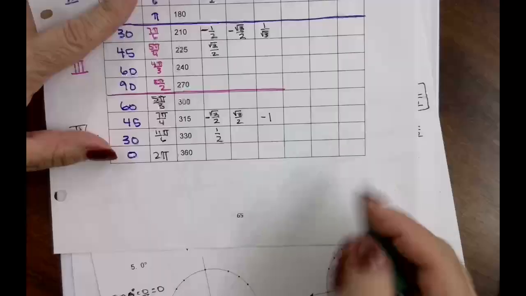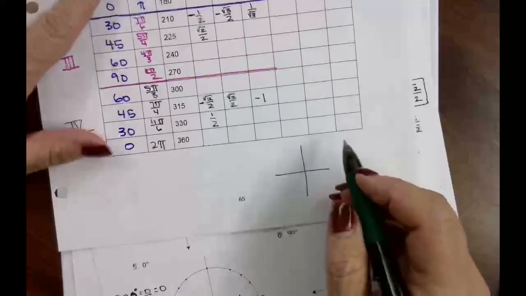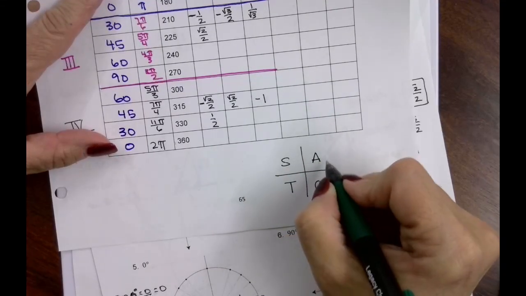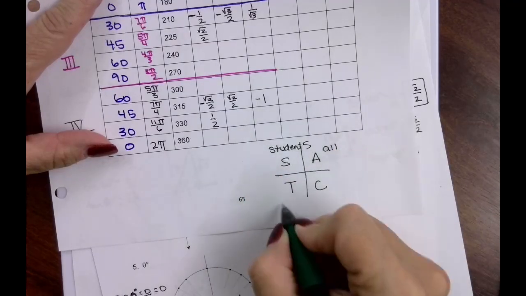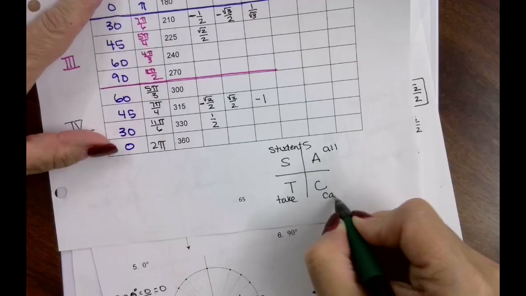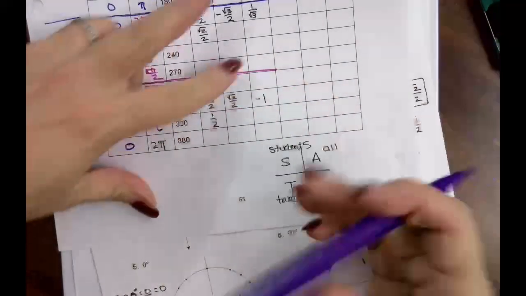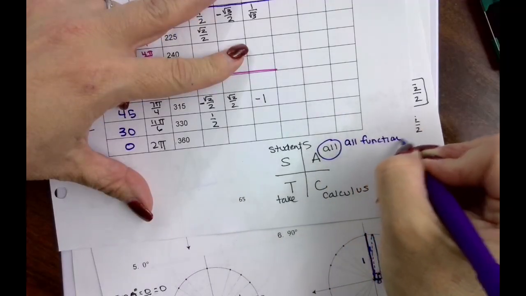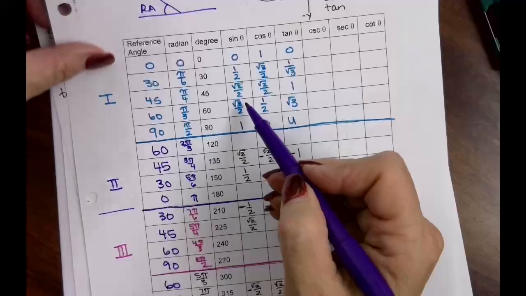So a little cheat to help you remember this, if you know the first quadrant, I'm going to show you this: ASTC. This is going to stand for All Students Take Calculus. And this is my sign chart. So in this quadrant, all functions are positive. We have no negative values in the first quadrant.